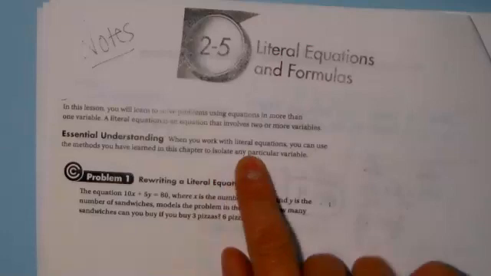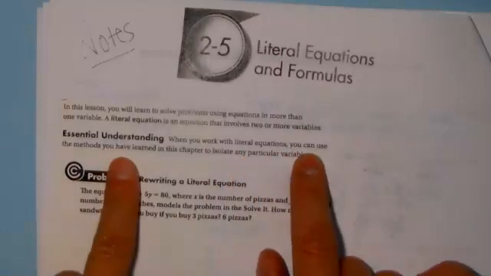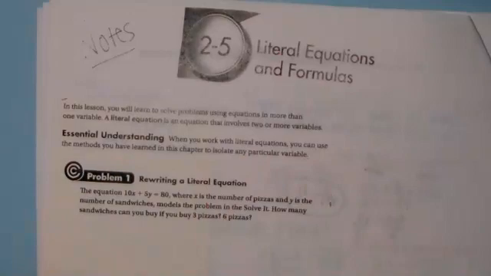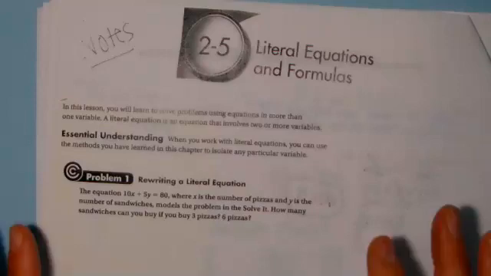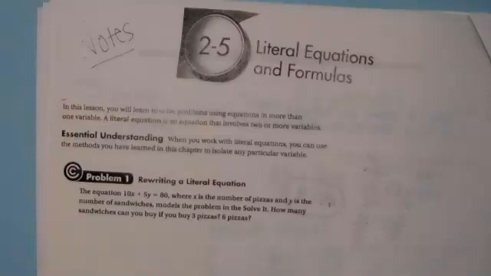When you work with literal equations, you can use the methods you've learned in this chapter to isolate one of the variables. Isolate means get it by itself so that it says like x equals, and the rest of the equation, whether there's letters in it or not, is on the other side of the equal sign. That's the idea. So your final answer might not be a number. It might not be x equals 10, right? It might be x equals 2b plus 7, all right? So just bear with me, and I'll help you.